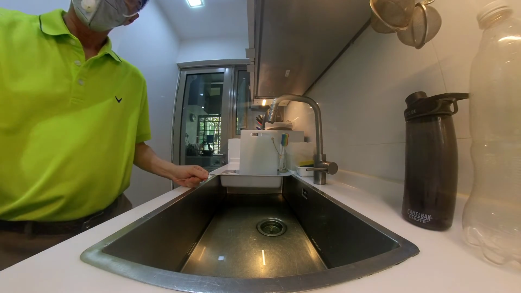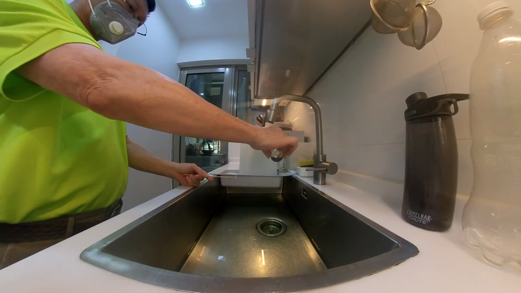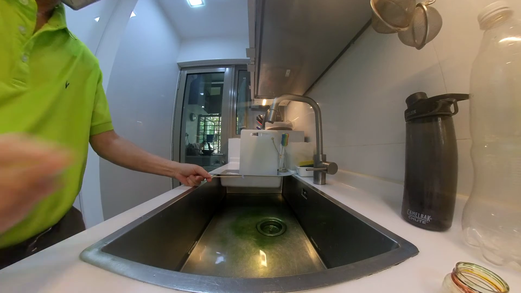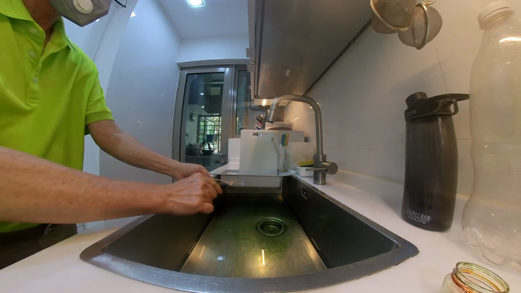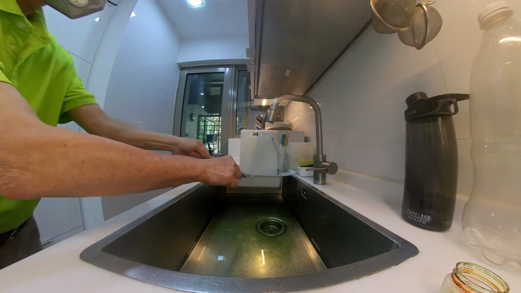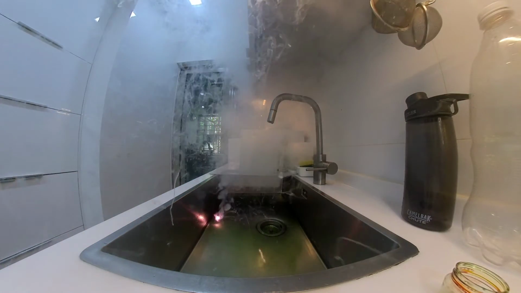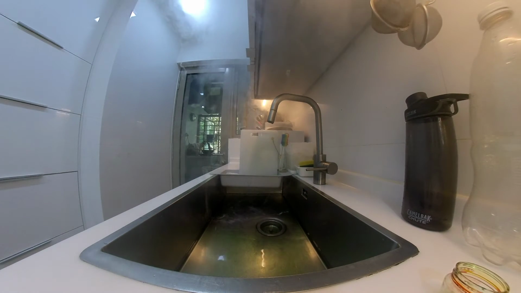First, we will pour some UI inside, and UI is green. Okay, so now we put it inside here. Is the camera okay? The camera is okay.